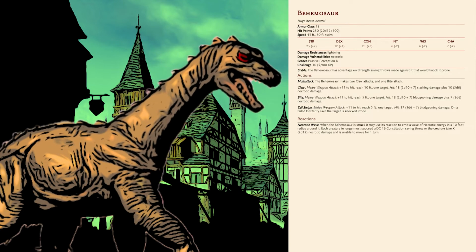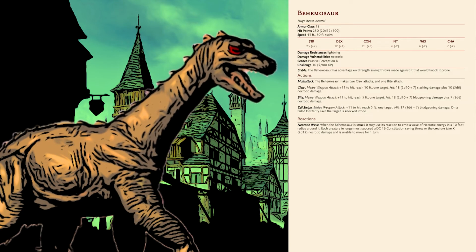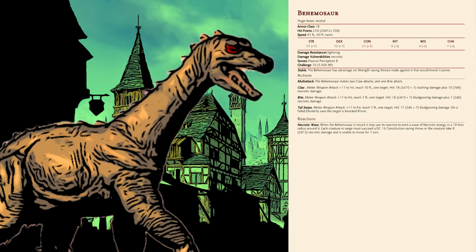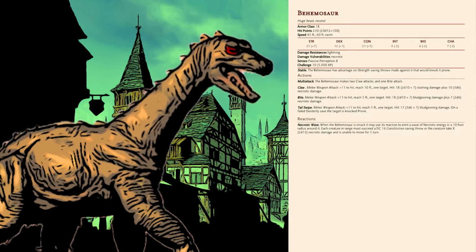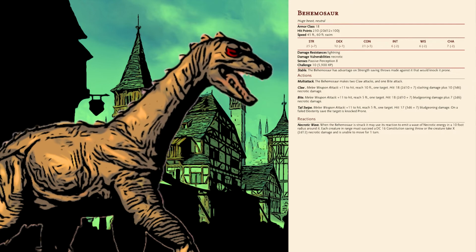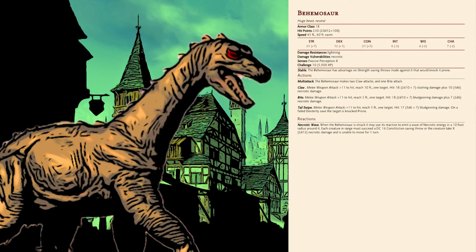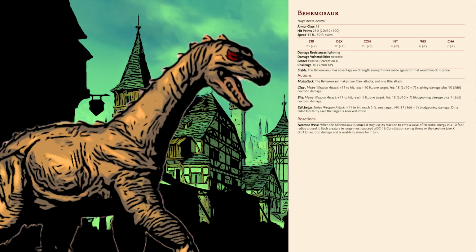The Behemosaur has the ability Stable, which gives it advantage on strength saves that would knock it prone. With a devastating multi-attack, the Behemosaur makes 2 claws and 1 bite attack for each turn. It also has a tail swipe ability that, on a failed dex check, knocks the target prone. Its gimmick is Necrotic Wave.